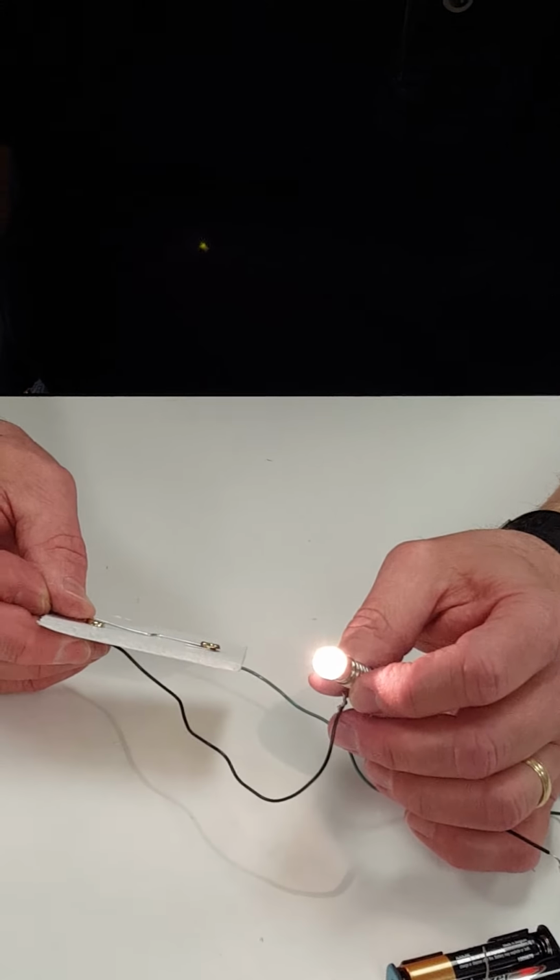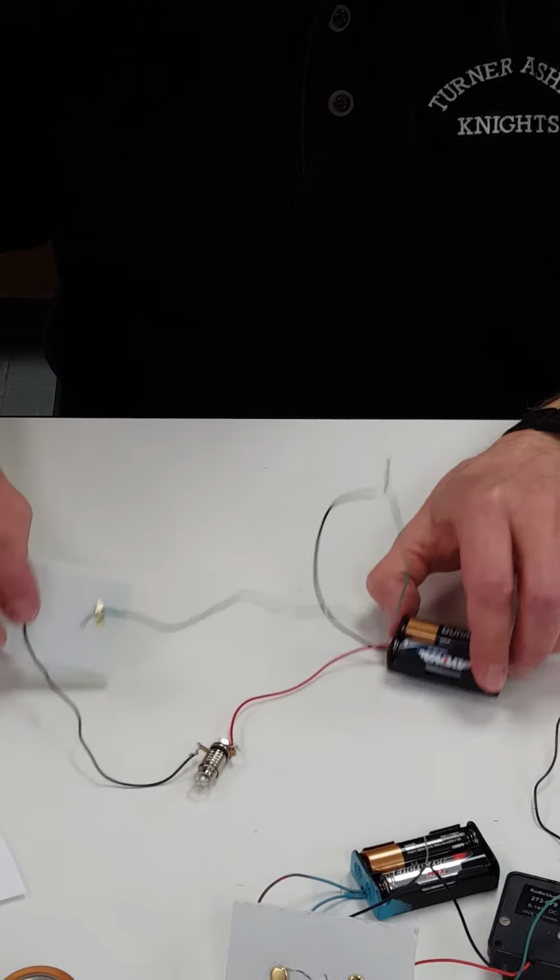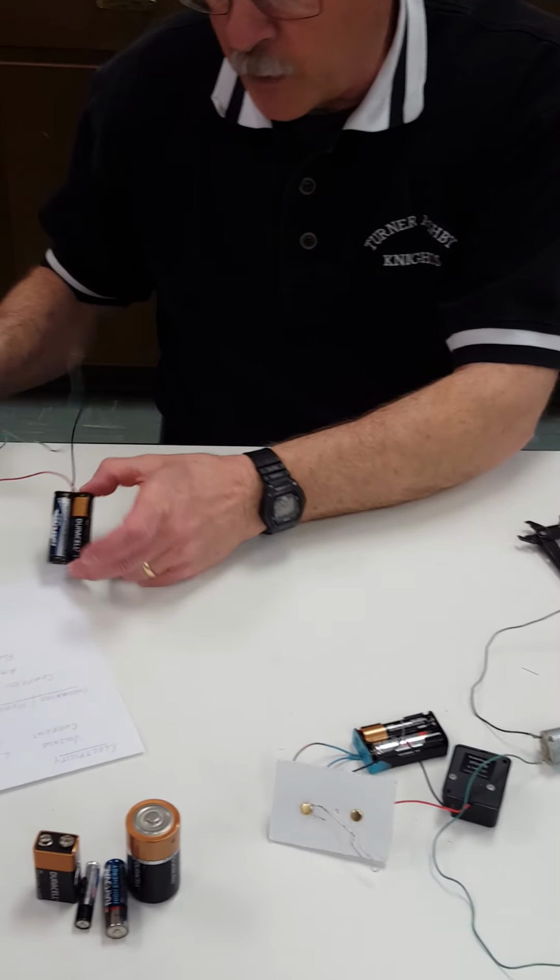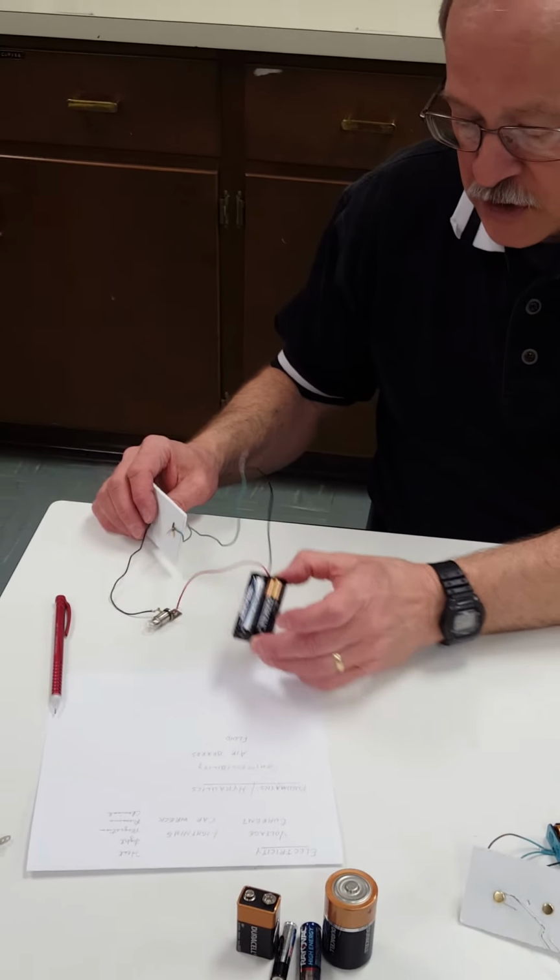Now this particular type of circuit is a series circuit, which means there's only one pathway for the electricity to go. The other type of circuit is a parallel circuit, and you could use those. You would need extra wire, and you would probably want to have a second bulb wired into the circuit. So again, this is using the light bulb, and again, notice that I used 2 AA batteries, so there's 3 volts in that circuit.